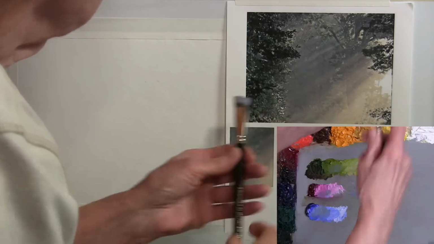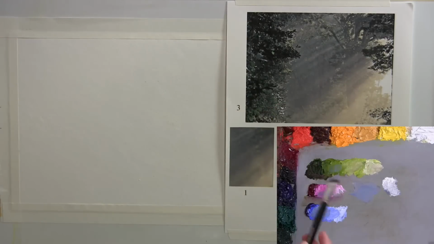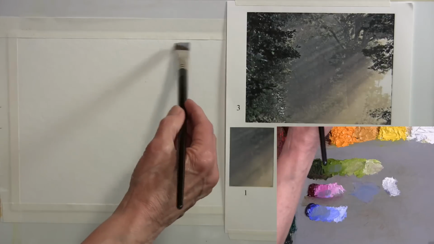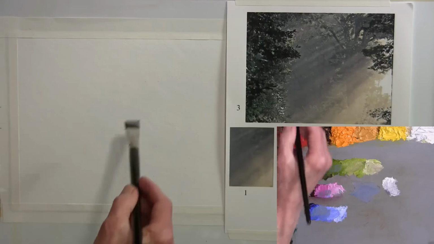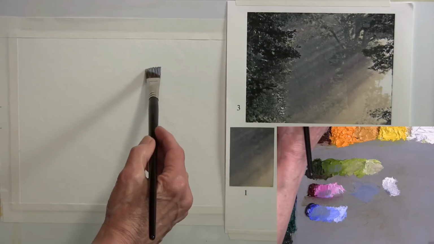Pretty close to the darker value we're seeing. Okay, so this is where we'll start our pattern. Now just in my brush, I'll just start my pattern. I'm not going to go through this whole thing. I'm just going to start right here. Alright, now in the pattern.